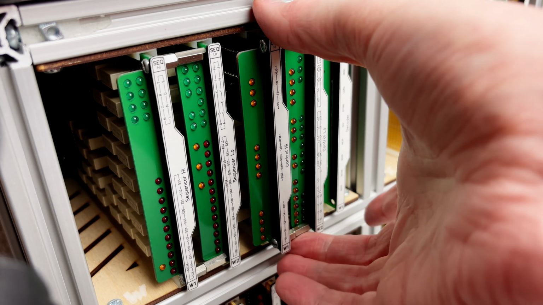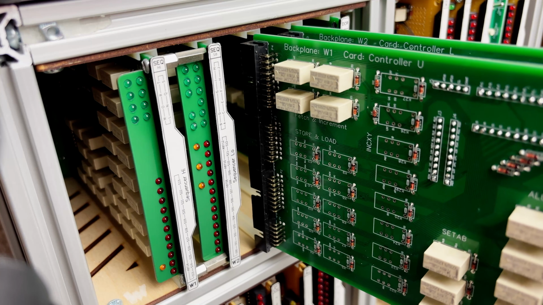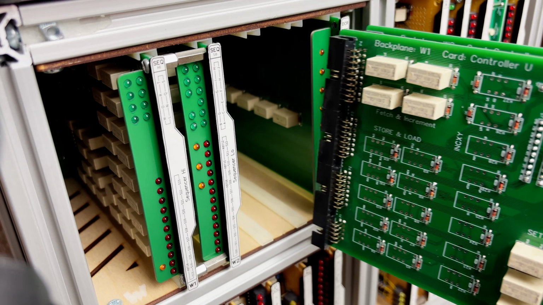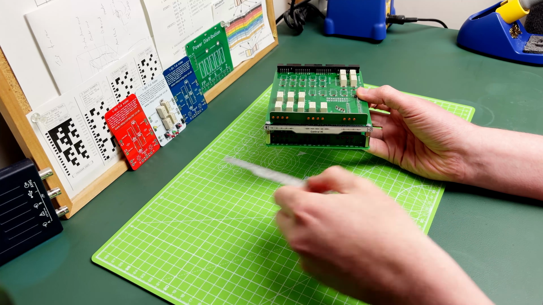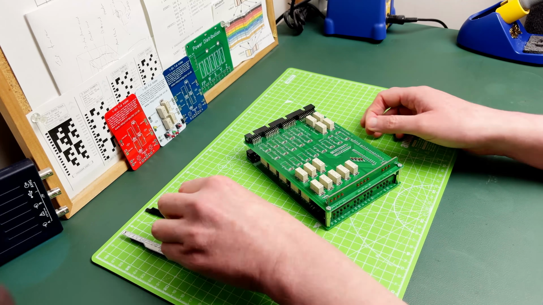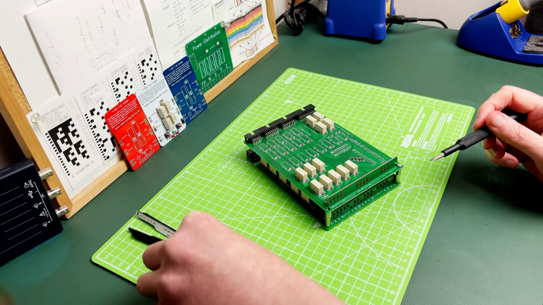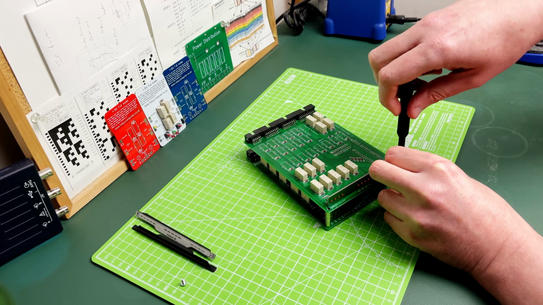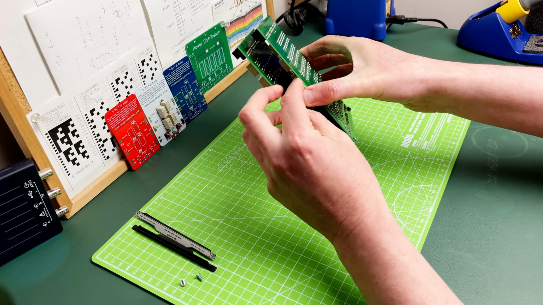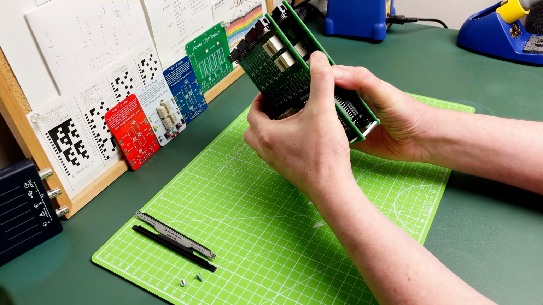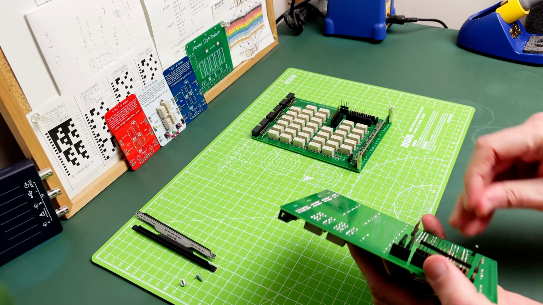And so out comes the controller card. Then the upper card can be separated from the lower card. In hindsight, these are almost a little too well joined together, but after this last bit of soldering, these hopefully shouldn't need taking apart again.